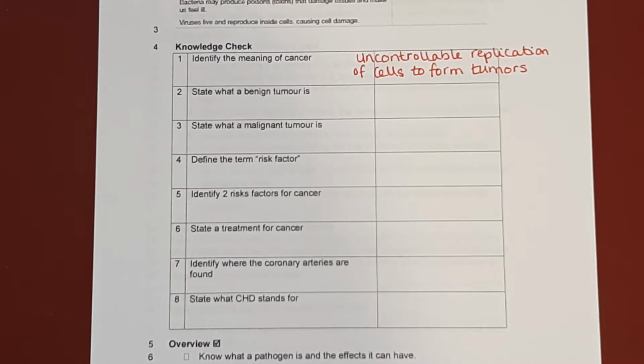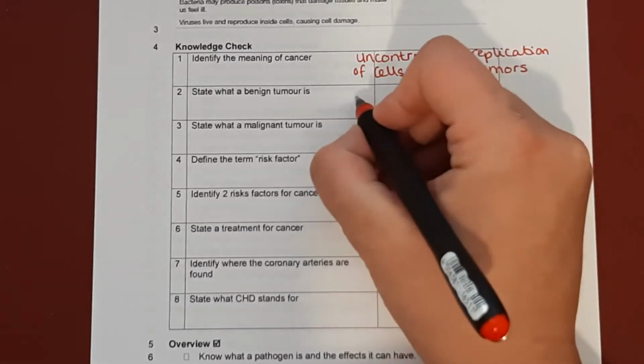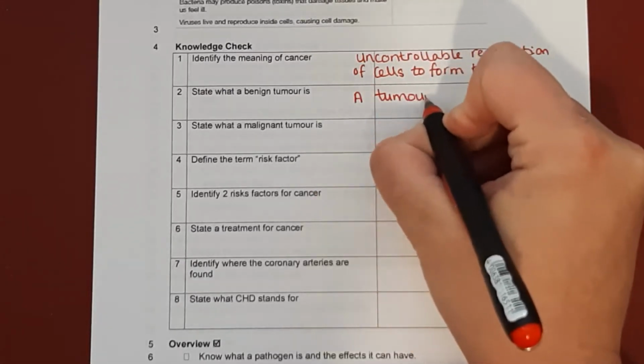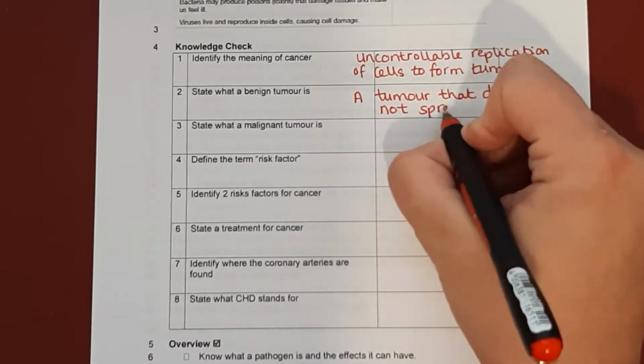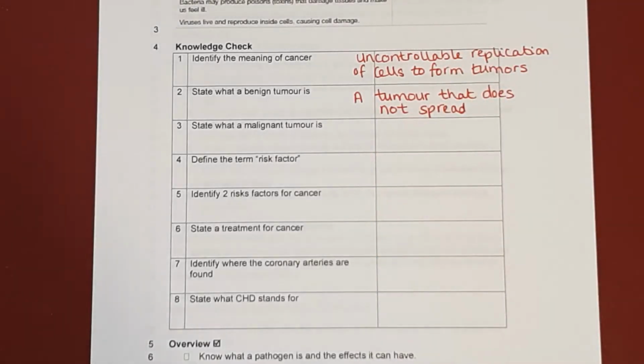Question 2, state what a benign tumour is. A benign tumour is a tumour that does not spread. Question 3, state what a malignant tumour is. So a malignant tumour is a tumour that can spread throughout the body.